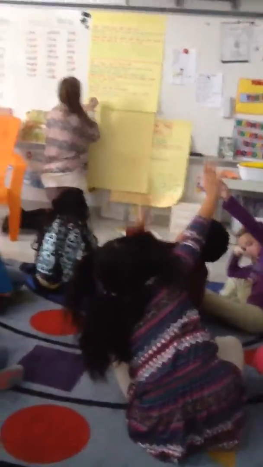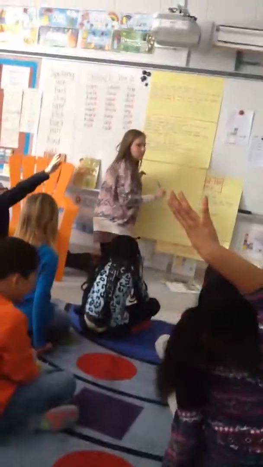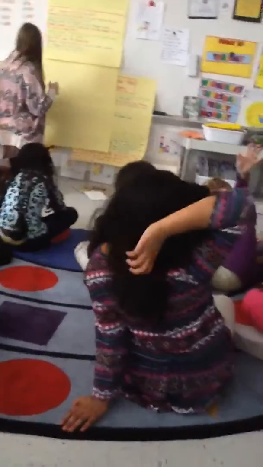Where else, Rossi? At the castle. In the castle. Is there another setting, Taylor? Backyard. Okay, so with Kate's house, we could think about Kate's house and yard. It happened in her house and in her yard.